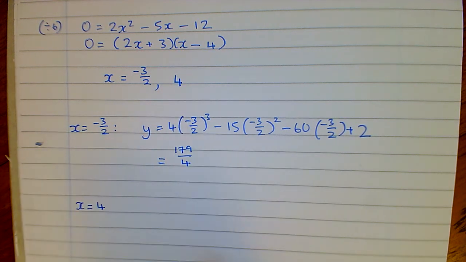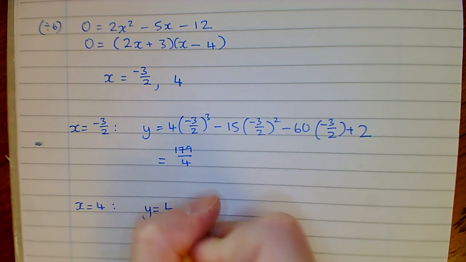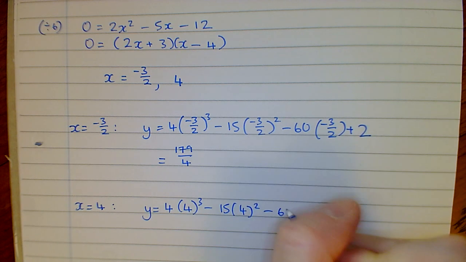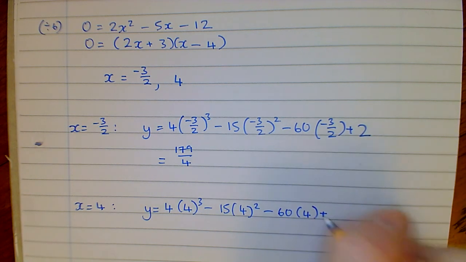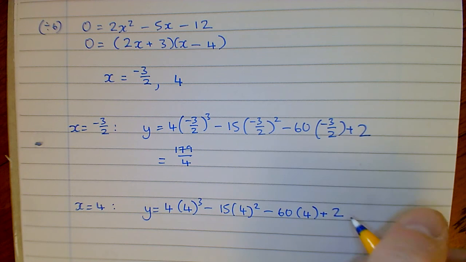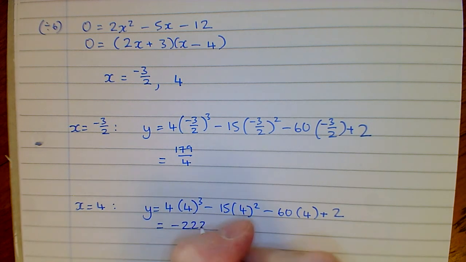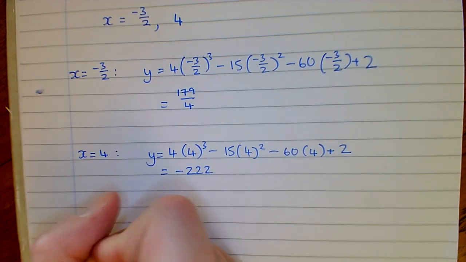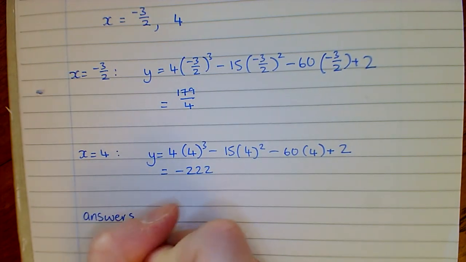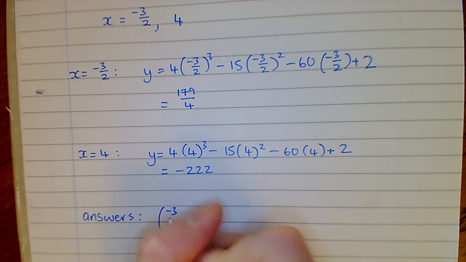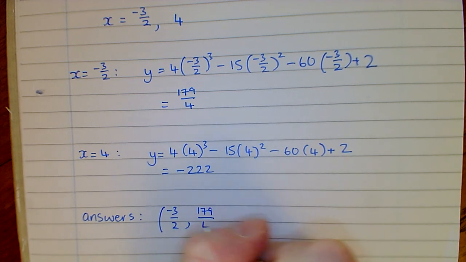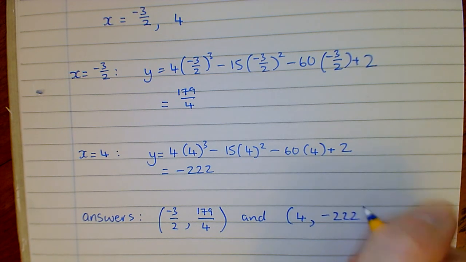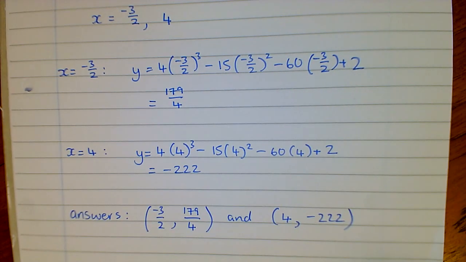And when x then equals 4, y is going to be 4 times 4 cubed minus 15 times 4 squared minus 60 times 4 plus 2. And that gives you minus 222. So our two answers, minus 3 over 2, 179 over 4, and 4, minus 222.